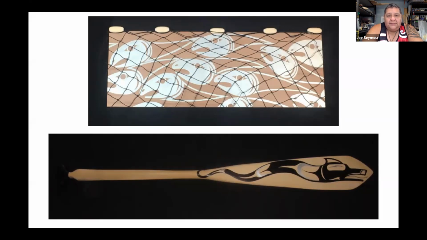And then on the bottom here, we have a yellow cedar paddle. Yellow cedar used to be really abundant down here in Washington, in our territory, but through over harvesting of natural resources, it's become pretty scarce. So most of our yellow cedar comes from Alaska. And this is Alaskan yellow cedar here. This is a traditional style of paddle that we would have.